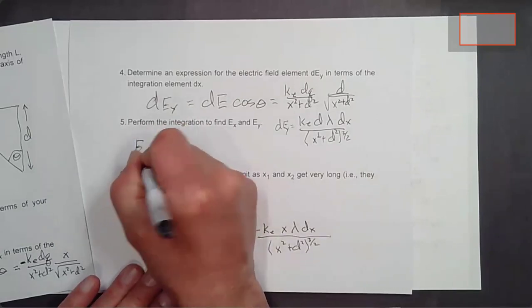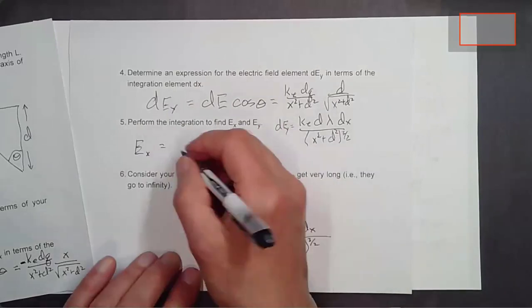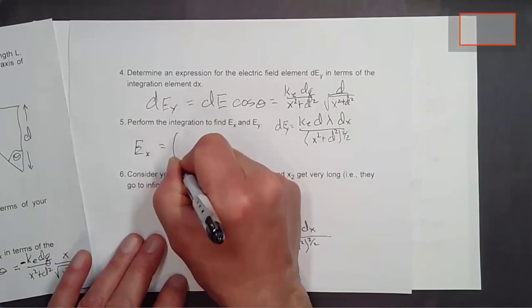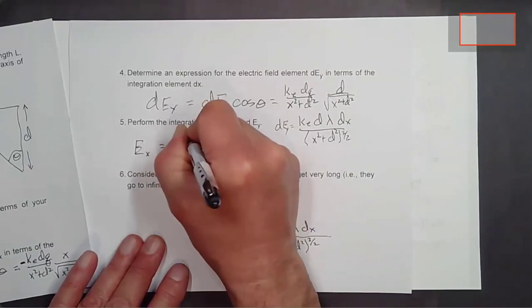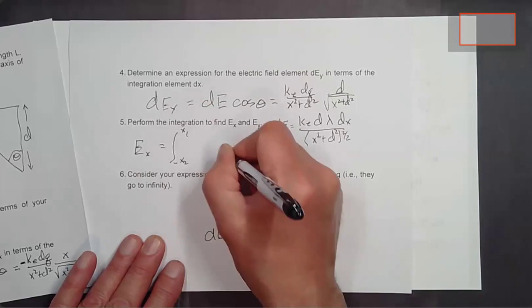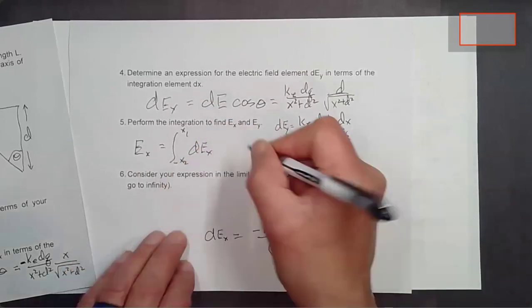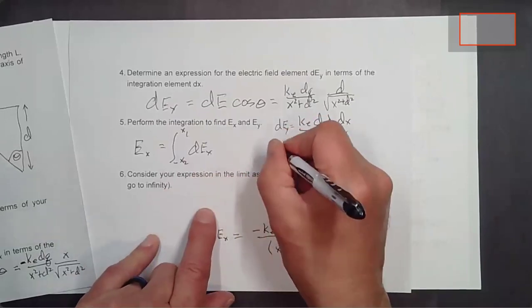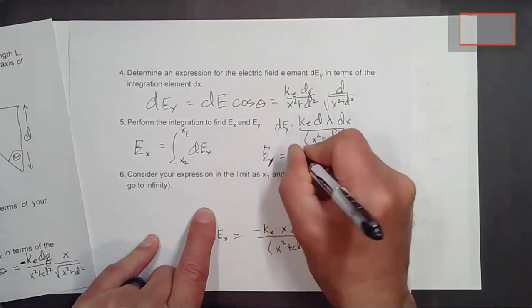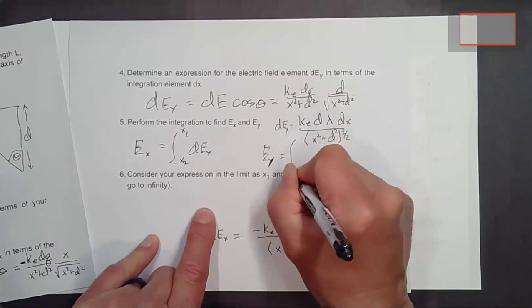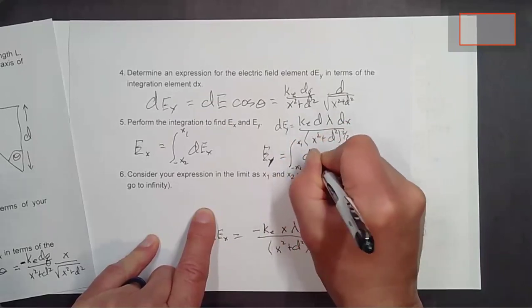So my E sub x will take the dE sub x expression and integrate it from minus x2 up to x1, and E sub y is going to be something similar: the integral from minus x2 to x1 of dE sub y.